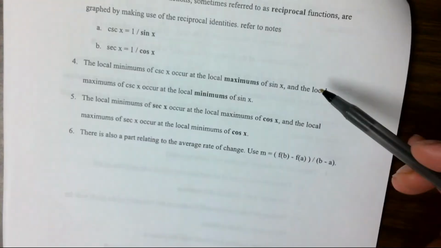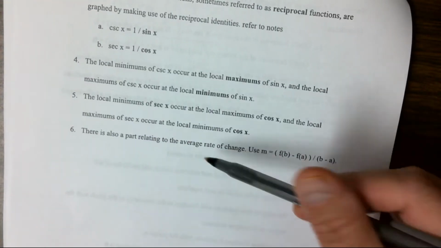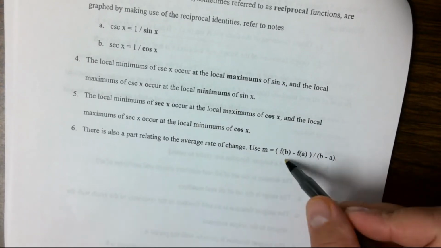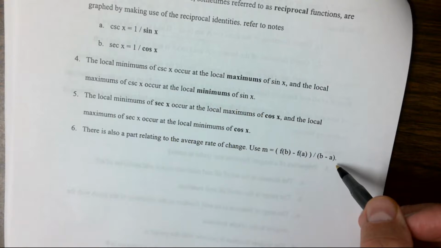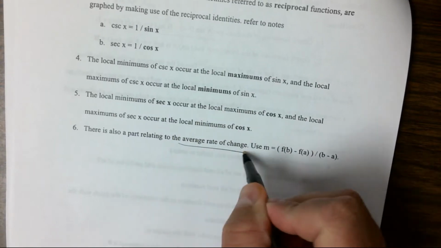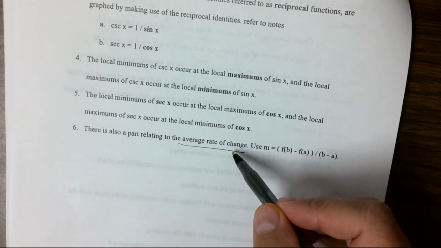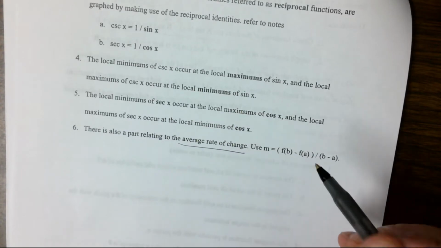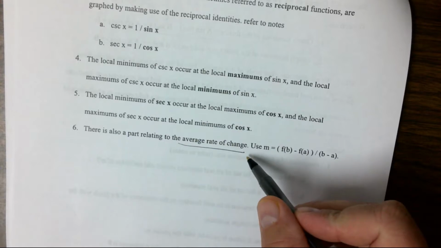The other part is there is a question related to the average rate of change. And so you do f of b minus f of a over b minus a. Average rate of change is also studied in calculus, but you also studied it in 8th grade and maybe even 7th. It's the change in y over the change in x.